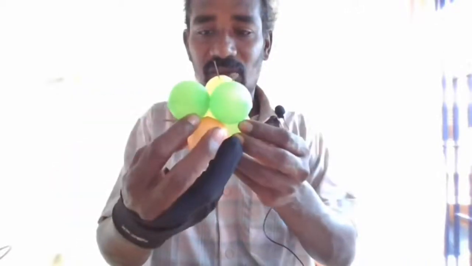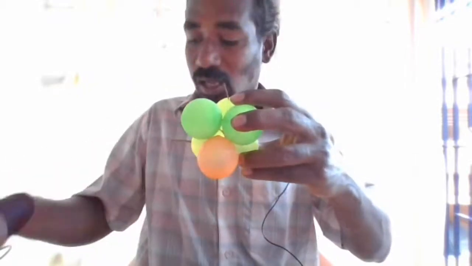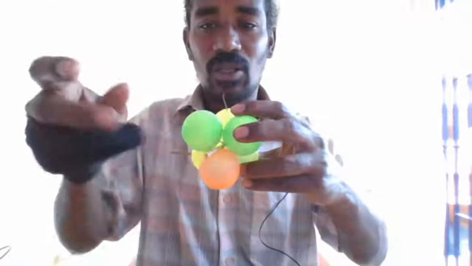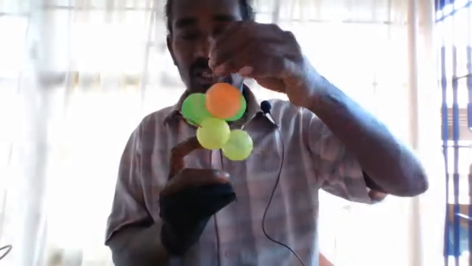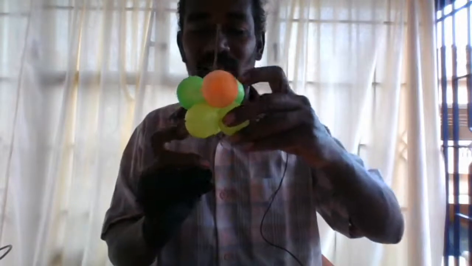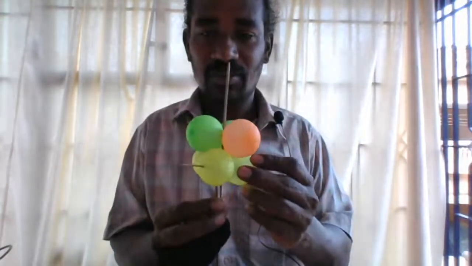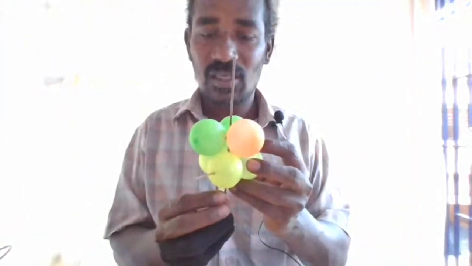These two triangles we will keep like this. Now see how the voids are present.